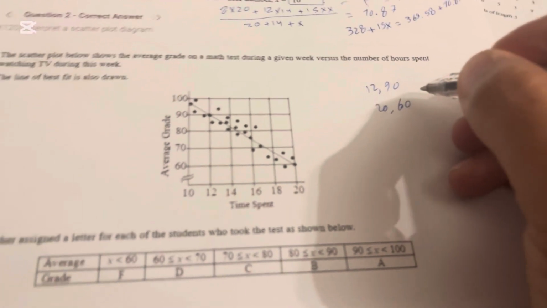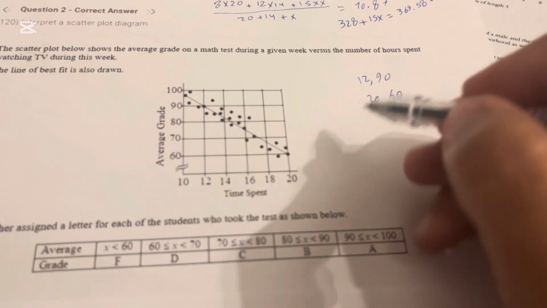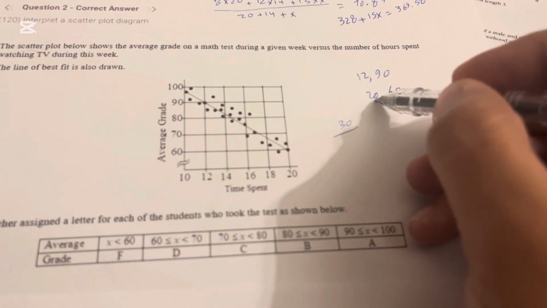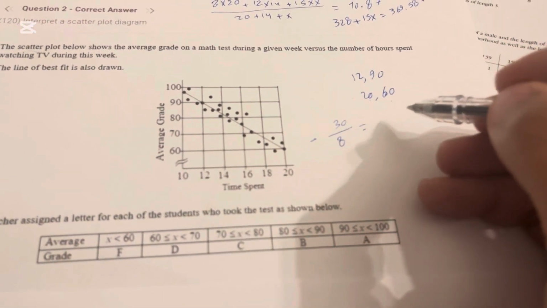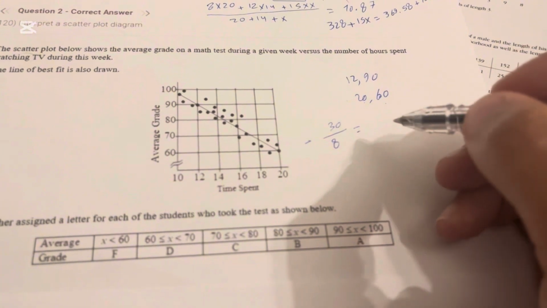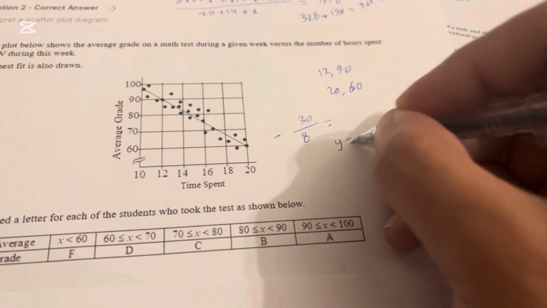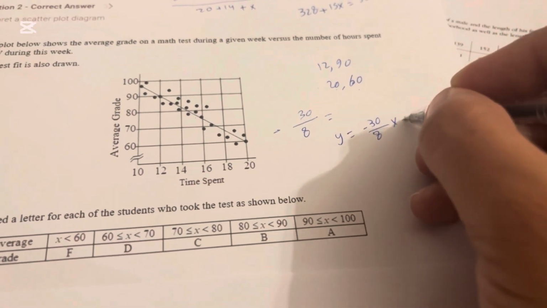If you remember, the slope of the line is y2 minus y1 over x2 minus x1. 90 minus 60 is 30, over 12 minus 20 is minus 8. So this is equal to minus 30 over 8. My slope is equal to minus 30 over 8. So my equation is y equals minus 30 over 8 x plus b.